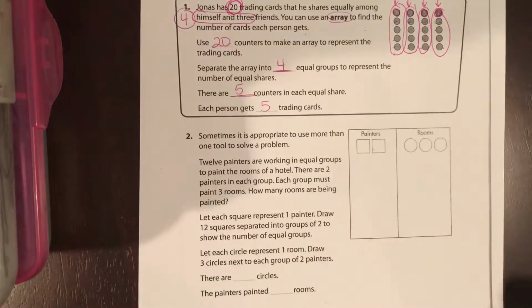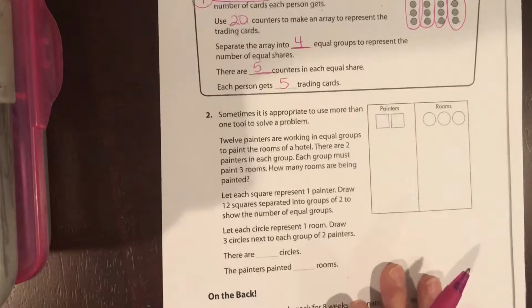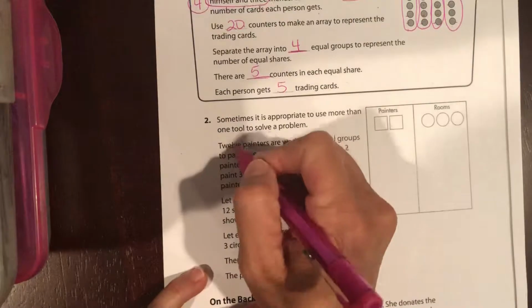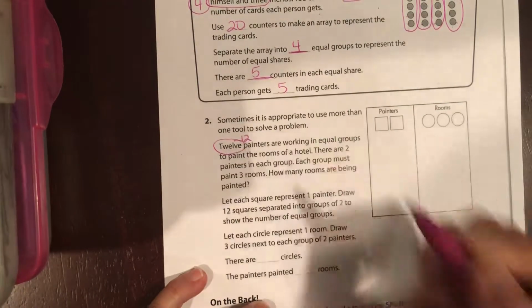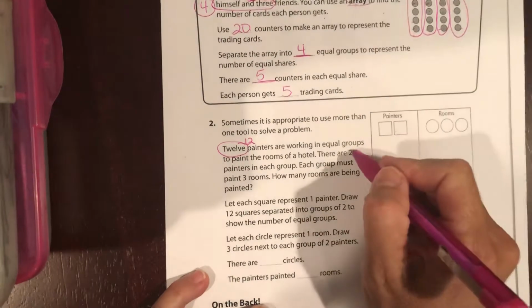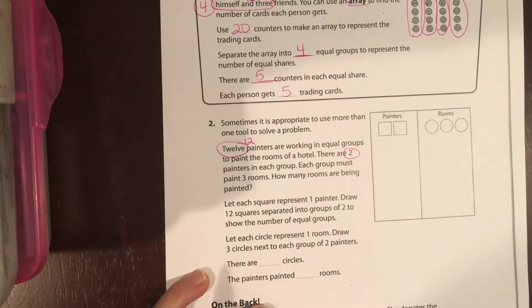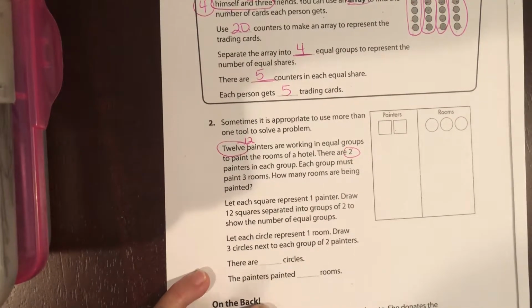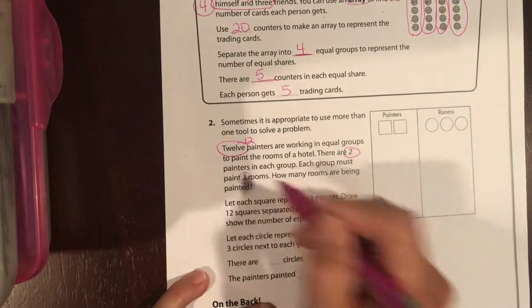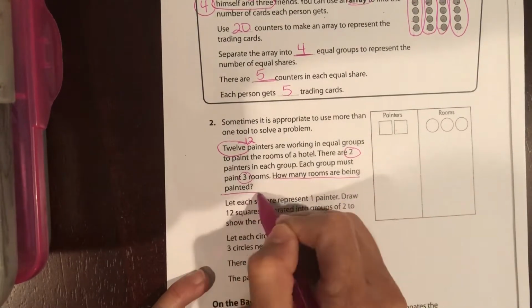Okay? All right. This is tricky, so you have to pay attention on this one. 12 painters are working in equal groups to paint the rooms of a hotel. There must be 2 painters in each group. Nobody can paint by themselves, so everyone has to be in groups of 2. Each group must paint 3 rooms. How many rooms are being painted? So we got a lot of work to do here.